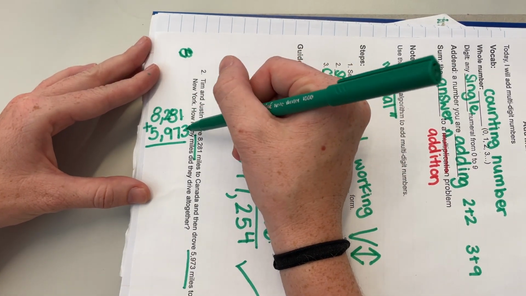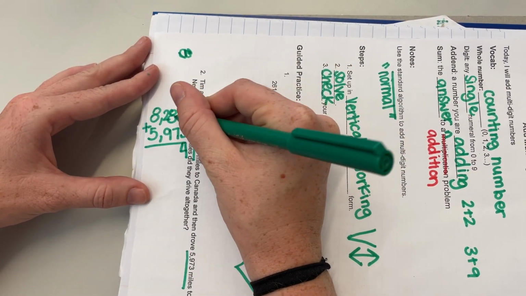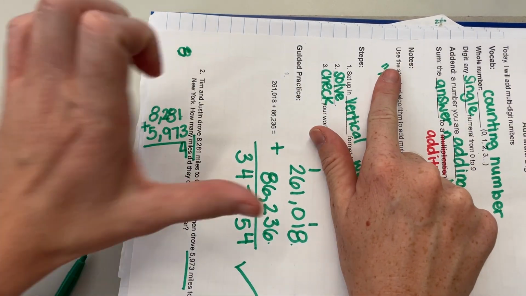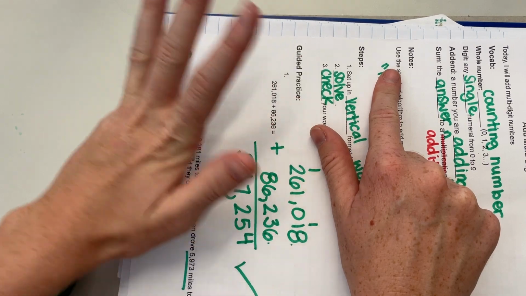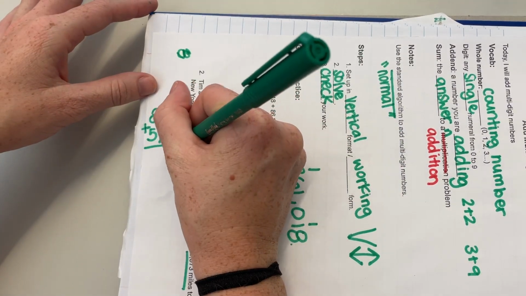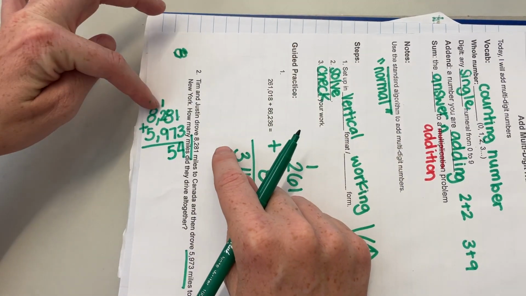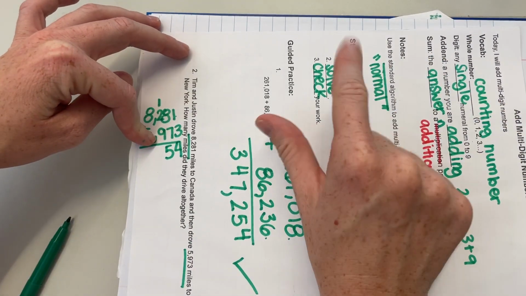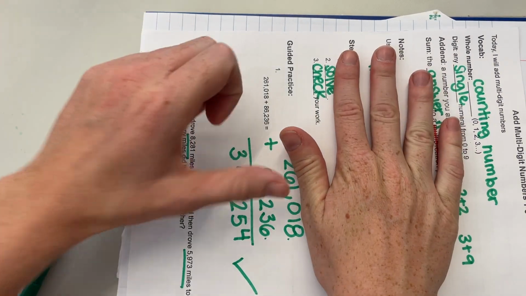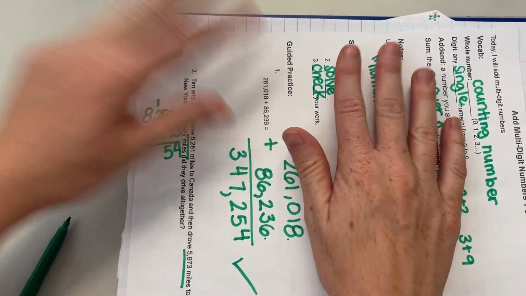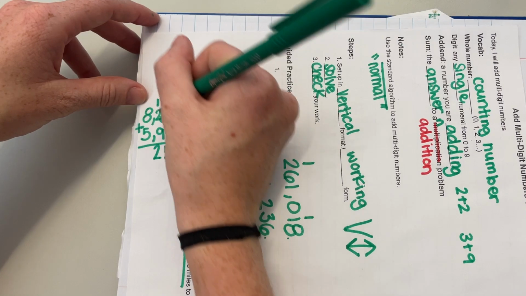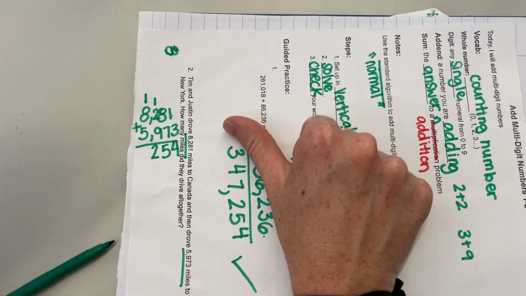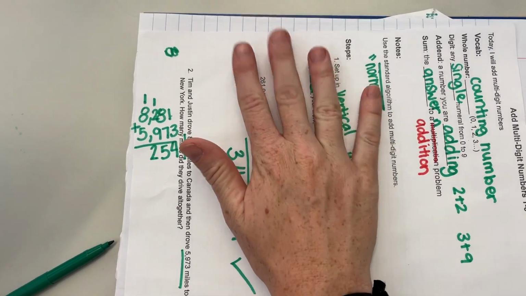So I'm going to solve. 1 plus 3 is 4. 8 plus 7, so I have 8, 9, 10, 11, 12, 13, 14, 15. Carry my 1. 1 plus 2 is 3 plus 9, 3, 4, 5, 6, 7, 8, 9, 10, 11, 12. Carry my 1. So 1 plus 8 is 9, 9, 10, 11, 12, 13, 14.